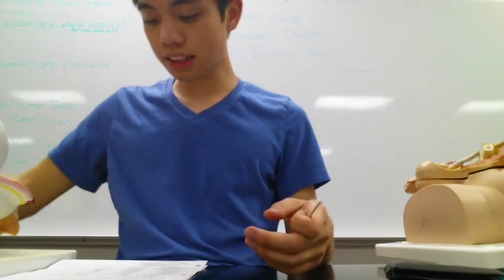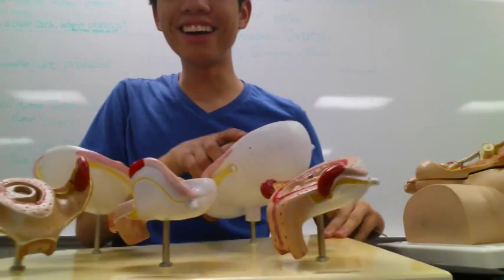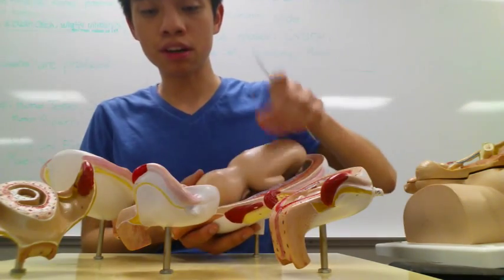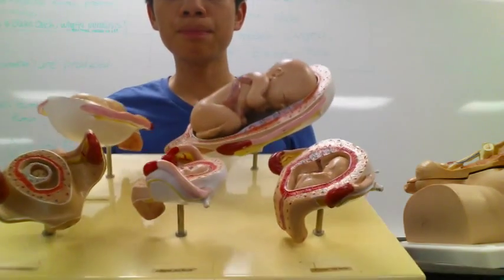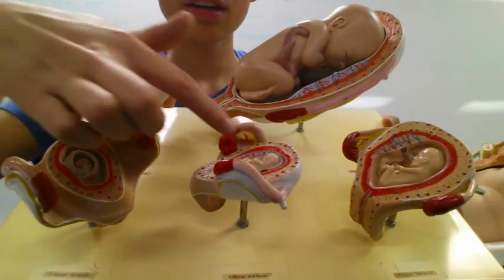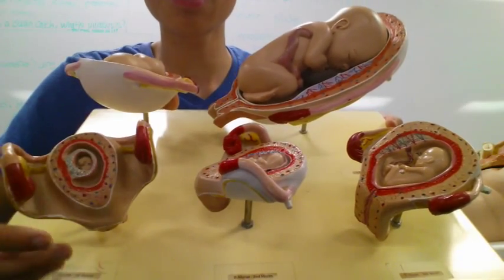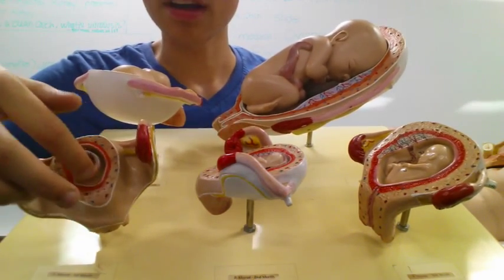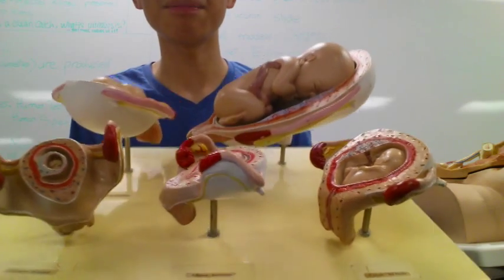Next is the pregnancy set, which are these right here. The fetus fell out. Okay, so the pregnancy set is all these right here, and they are in different stages of development. These two right here are really tiny, and they are still embryos. They're embryos until 2 months or 8 weeks of development in the womb. So these two would be embryos, while these three up here would be fetuses.